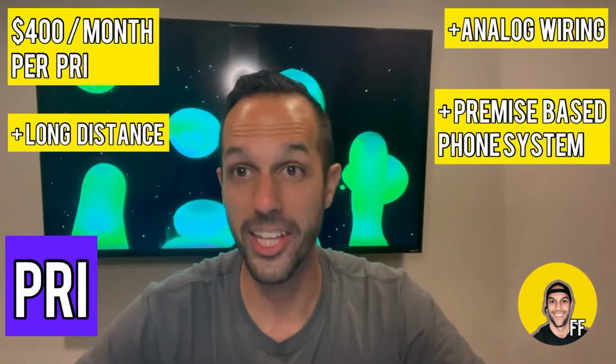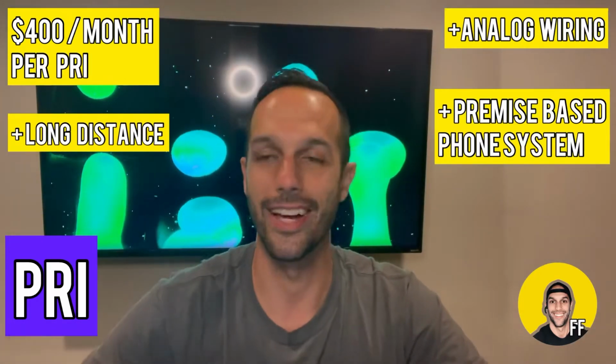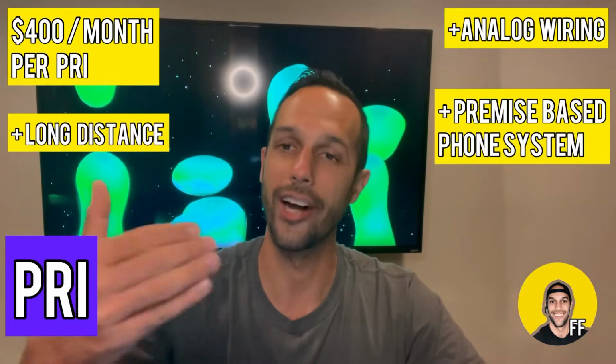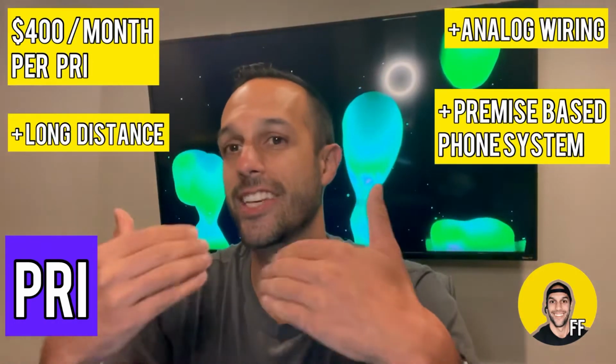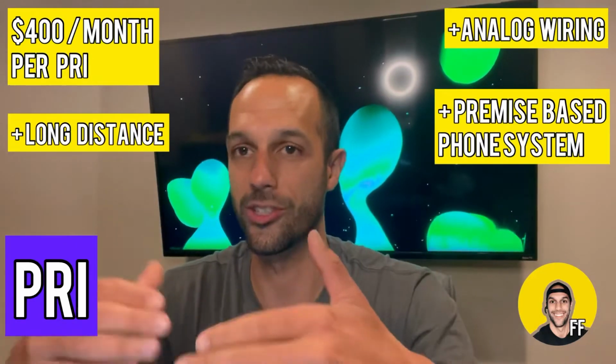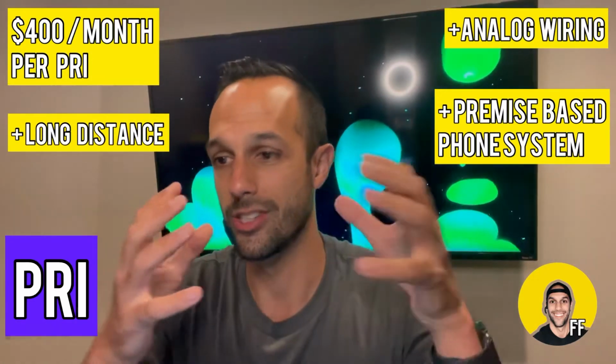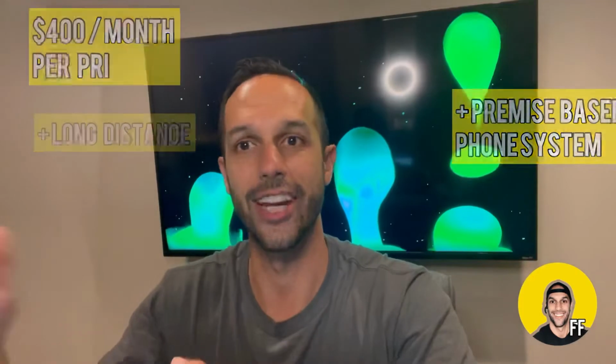PRIs are most commonly analog, so just like a POTS line, you have to plan ahead to wire your entire office for analog. It should be noted that a lot of PRIs can use a gateway or what's called a PCI card to convert the analog into a data connection.